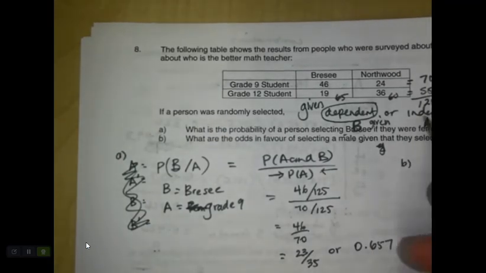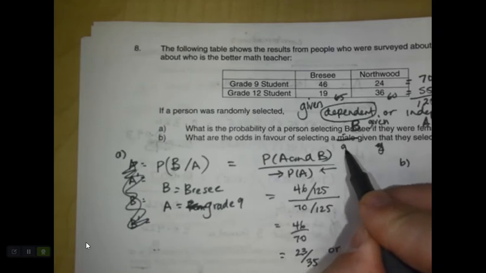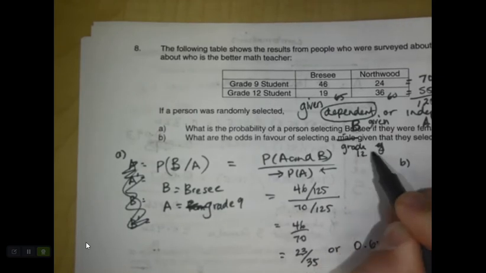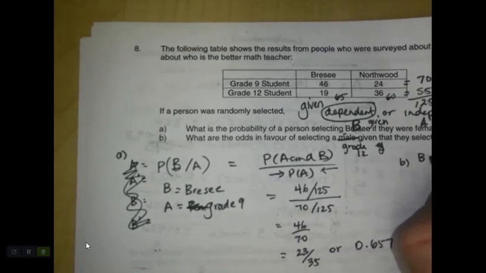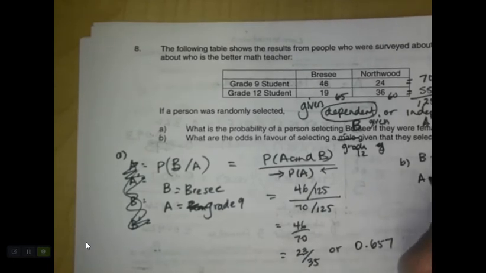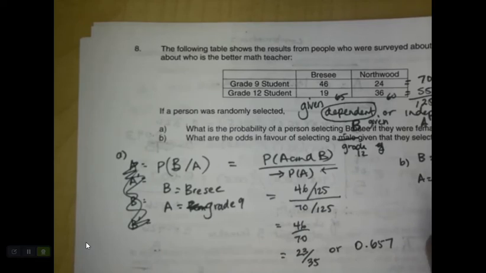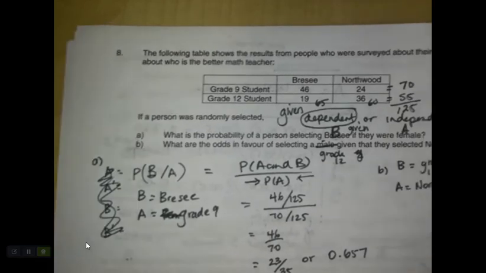Part B, odds affecting a grade 12 student. If Northwood, so B is grade 12. A is Northwood. All right, I can do that.